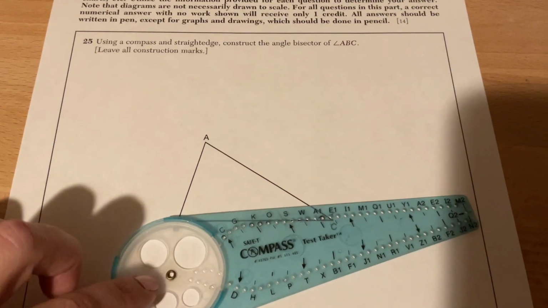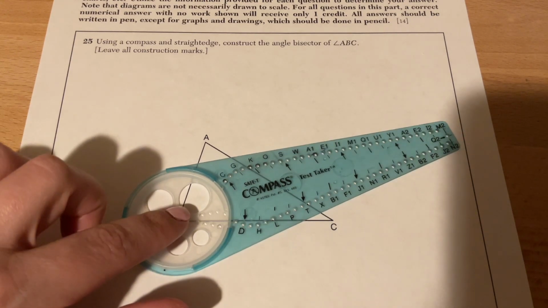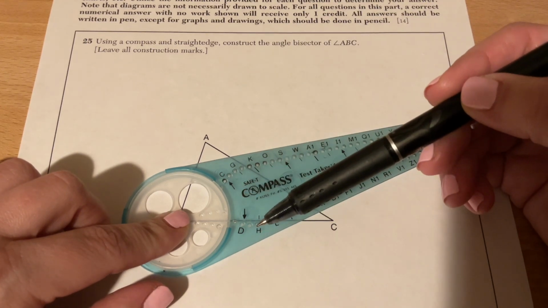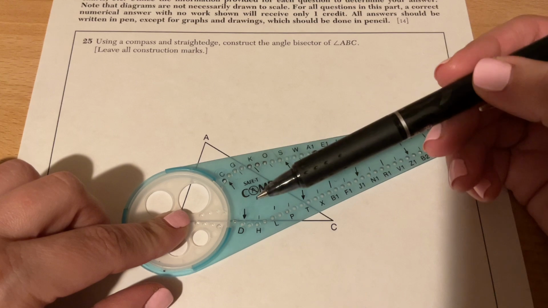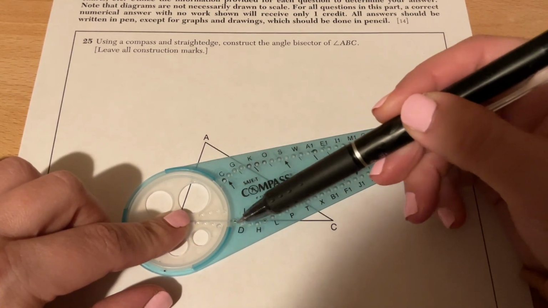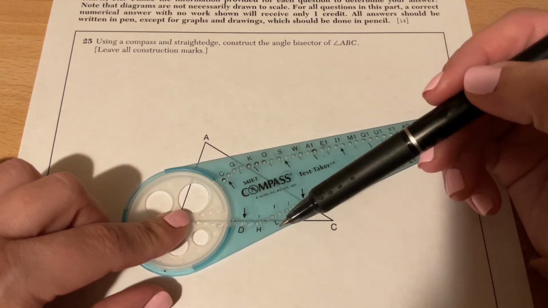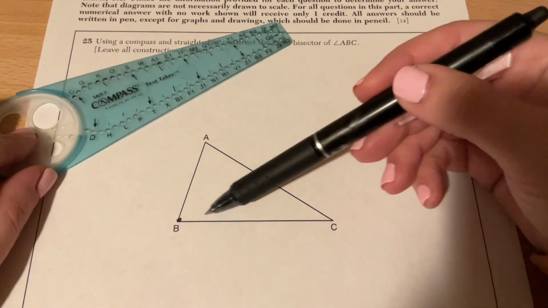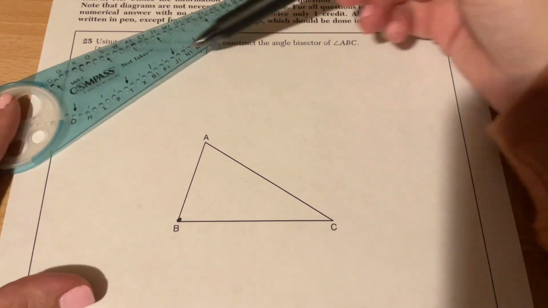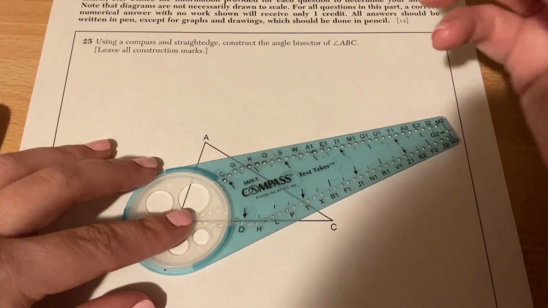So I'm going to take this little gold ring of my compass and center it right on that point that we bolded. And I'm going to take my pen or pencil. I do recommend pencil for construction so you can easily erase, or I'm using erasable pen here. I'm going to find one of the letters here that I want to use in order to draw an arc. The goal is to make an arc that crosses BC and BA. We don't want to make it too big. We want it to cross both of those two sides that are adjacent to point B.